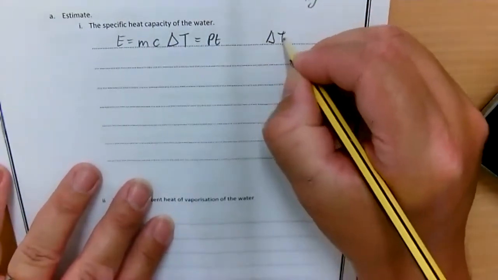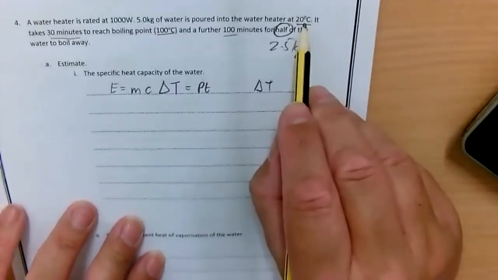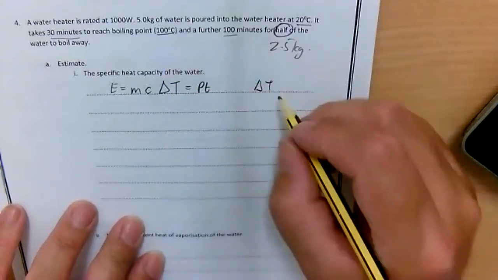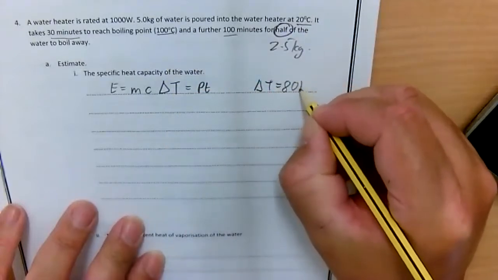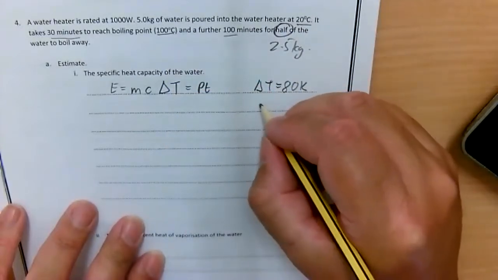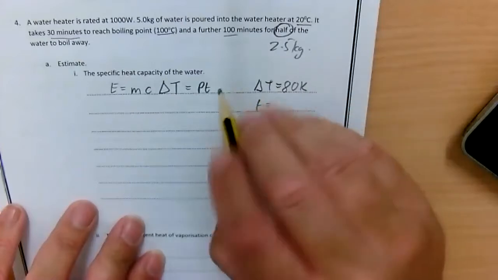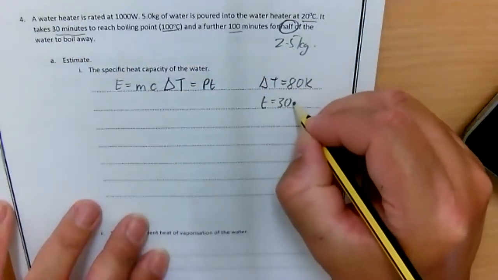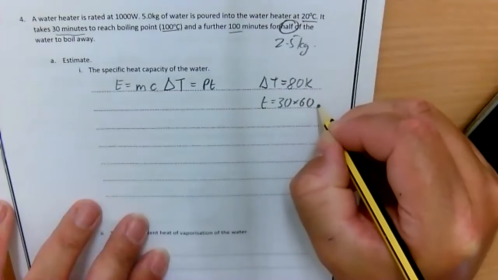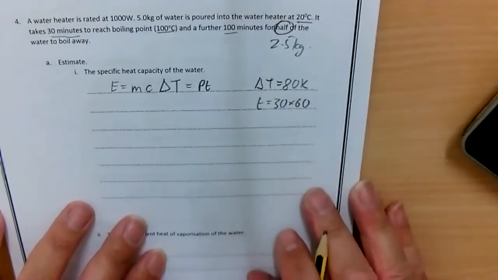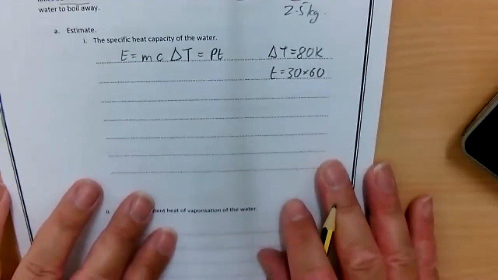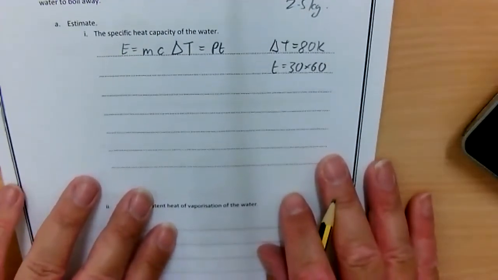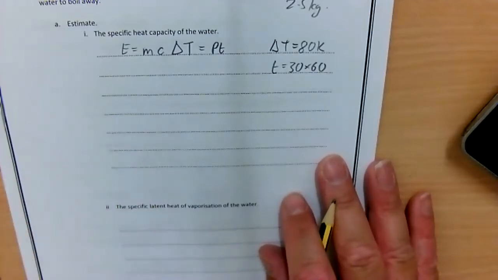First of all, the change in temperature starts at 20 and goes up to 100. So that's 80 Kelvin. And we know that the time is 30 minutes. So that's 30, and there are 60 seconds in a minute. So it's 30 times 60, okay? So that's 1,800.